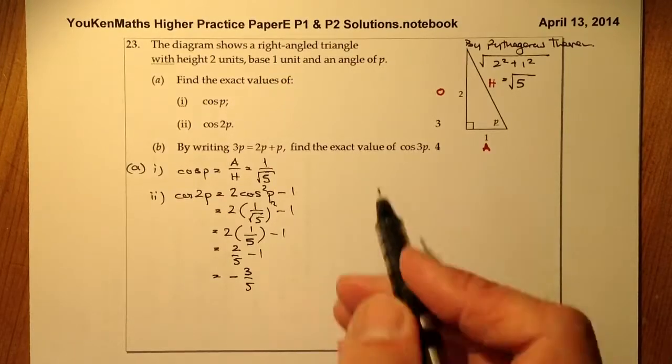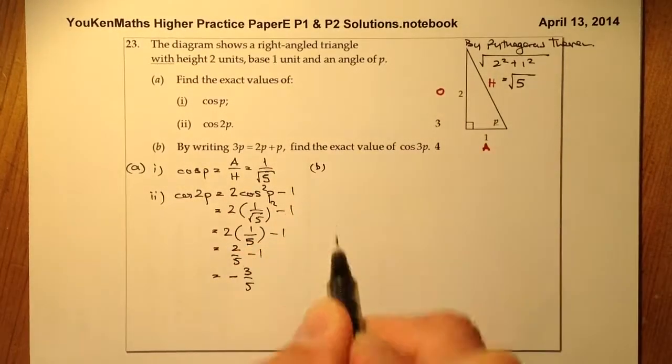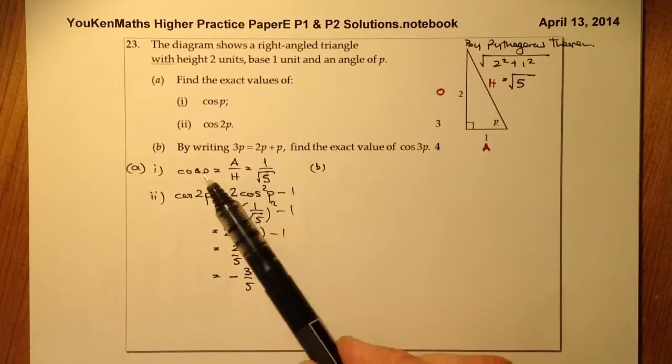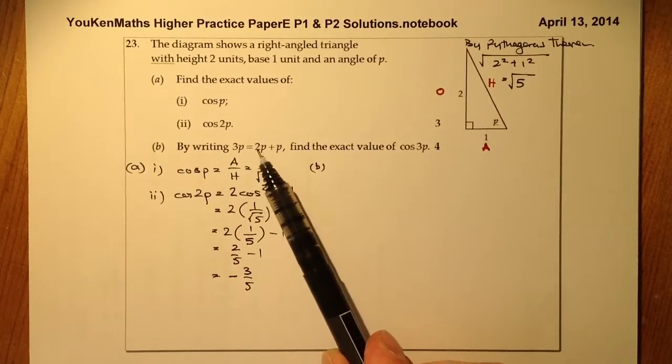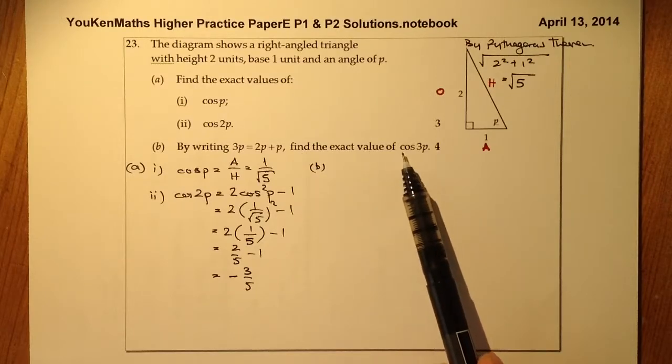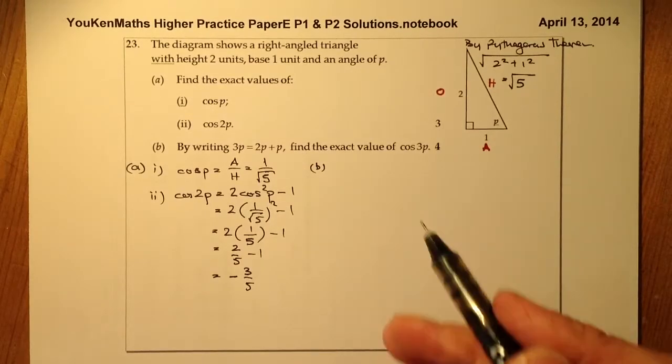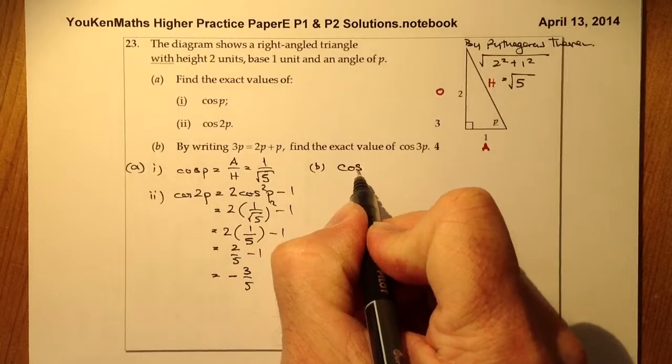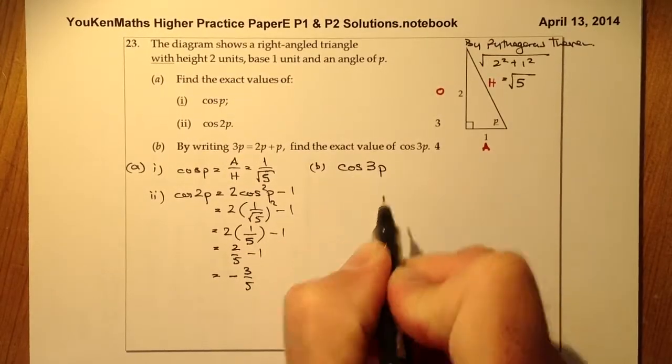Right, let's look at part B. For part B, what we have is, by writing 3P is equal to 2P plus P, find the exact value of cosine 3P. So what I have to find out is the exact value of cosine 3P.